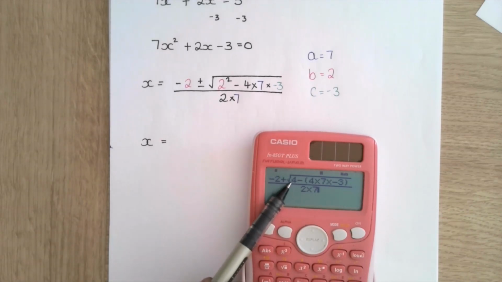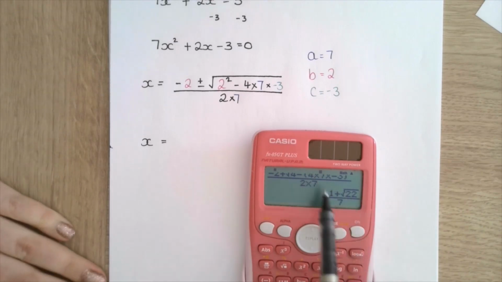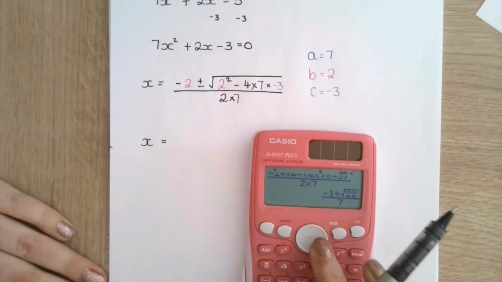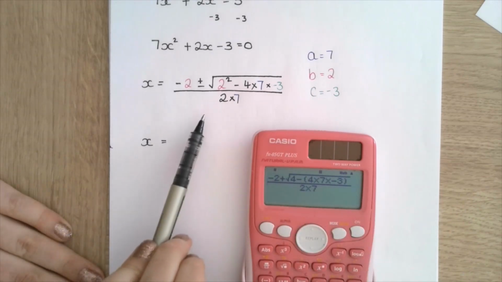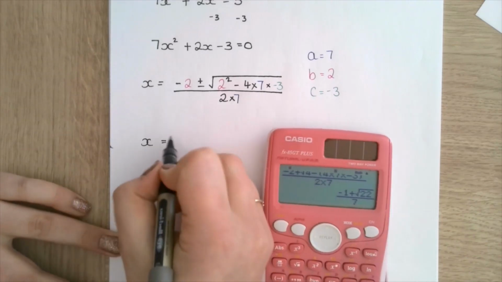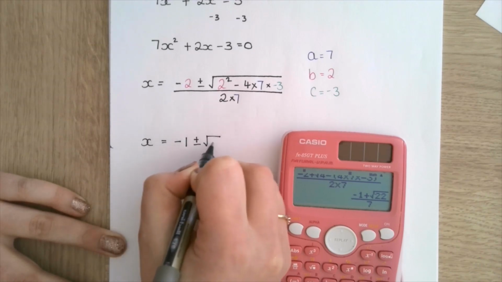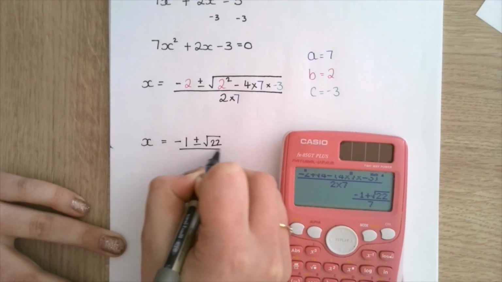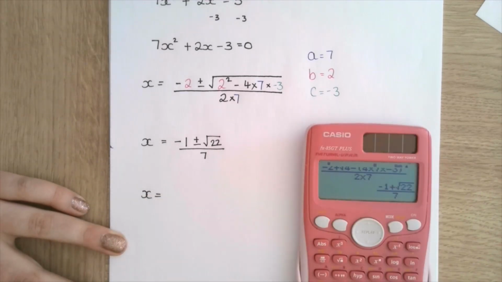Here you can absolutely write in 2 squared. I know what 2 squared is, so I just wrote in the 4. Press equals, and this is my value. So I know that when I did this, in my formula this is actually plus or minus at this stage. So once I've pressed equals, I can say that's minus 1 plus or minus the square root of 22 all over 7, and then my 2 x values. That's obviously my first one.